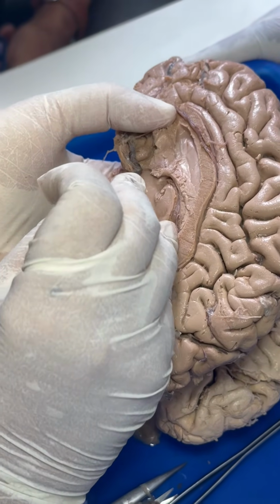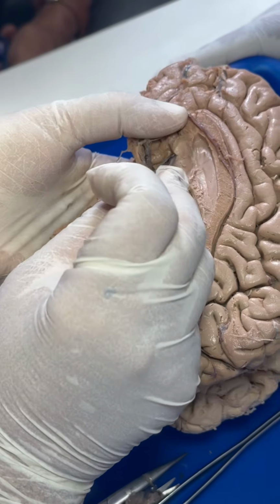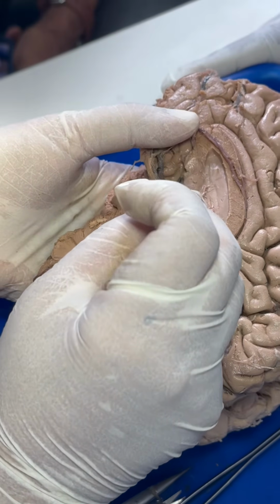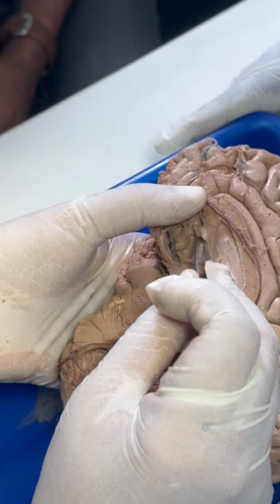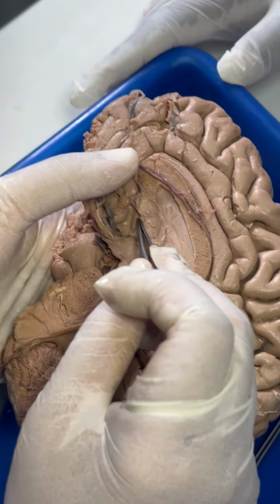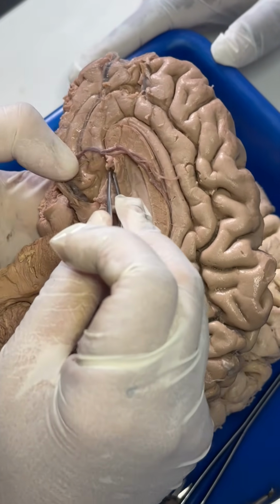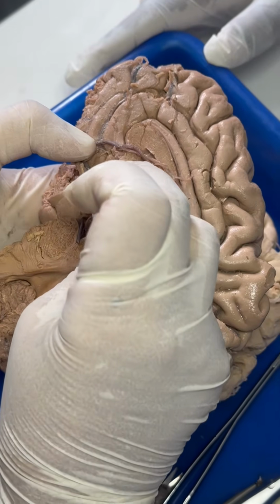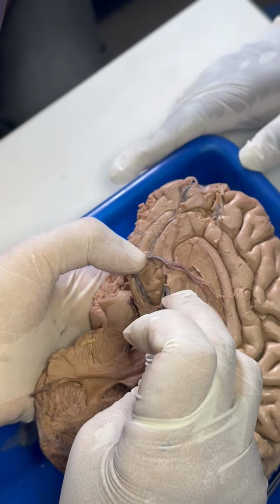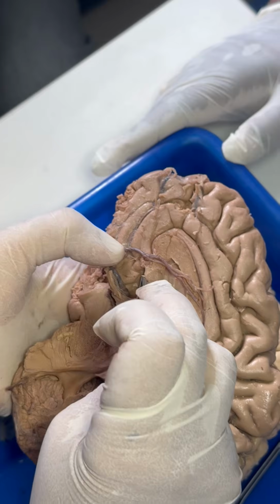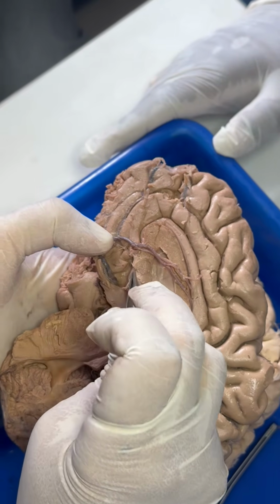Here you have the lamina terminalis. This area is called the paraterminal gyrus. Can you see this gyrus? Paraterminal gyrus. The area which is present in front of it, this place, is called the parahippocampal rudiment area. This is called the parahippocampal rudiment area.